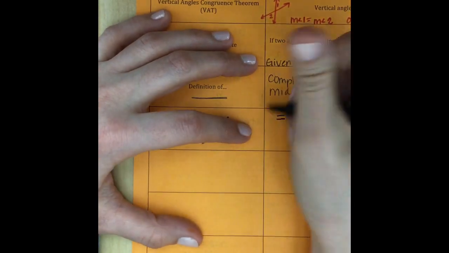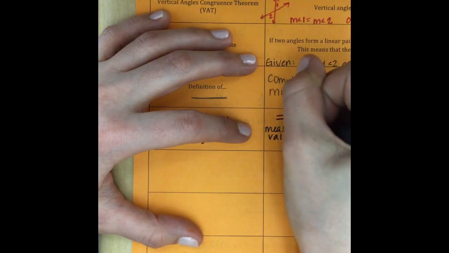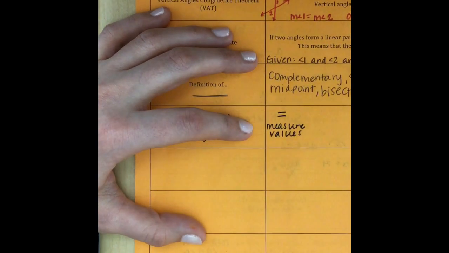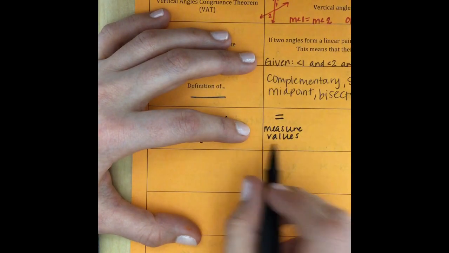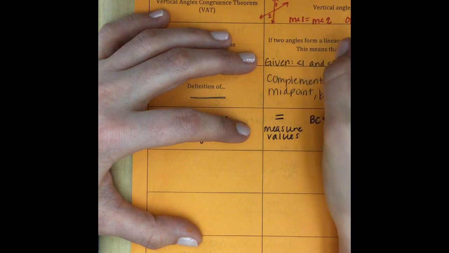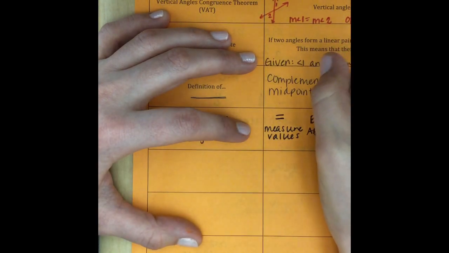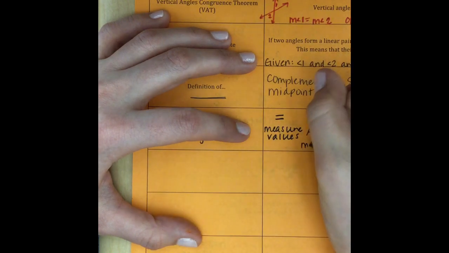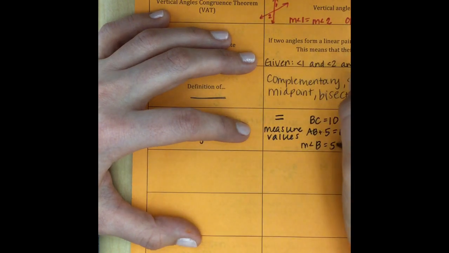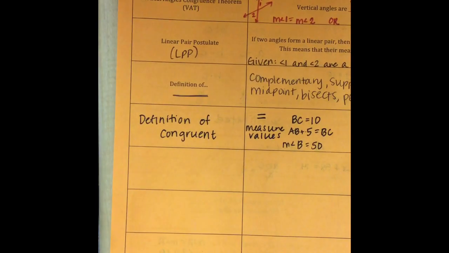So we've talked before about equals. When you're doing equals, you're talking about the measure of something. That's when you're actually talking about the values, like BC equals 10, or the measure of angle A equals 70. Things you'll see written with equals are things like BC equals 10, or AB plus 5 equals BC, or the measure of angle B equals 50.